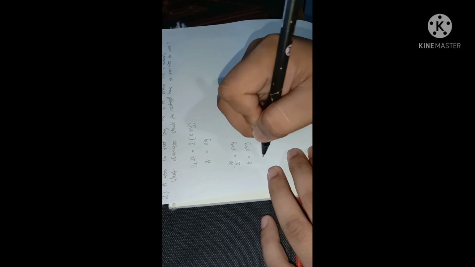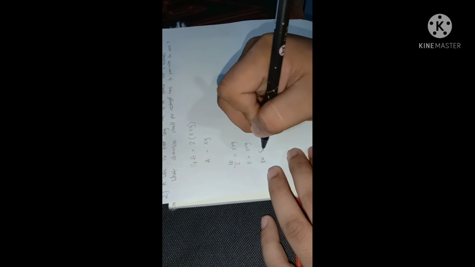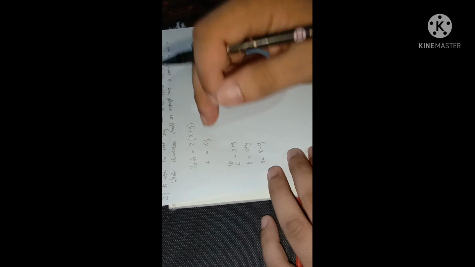Then we have x equals 8 minus y in terms of y.